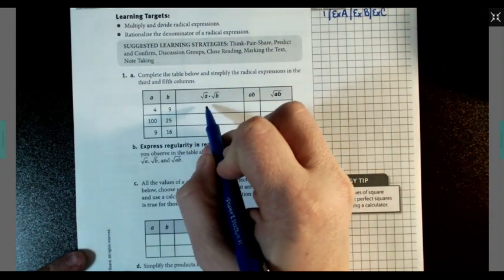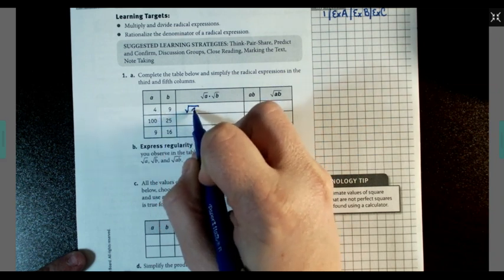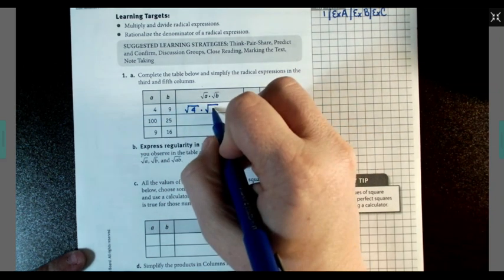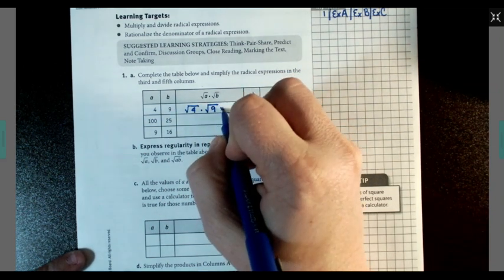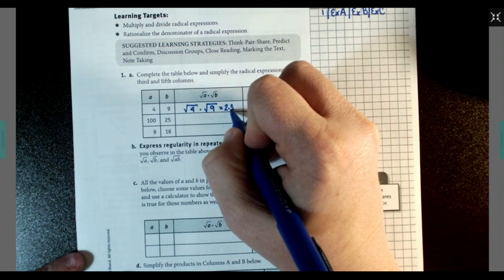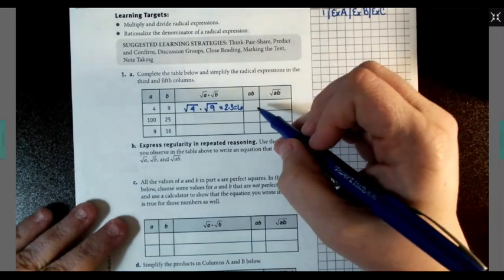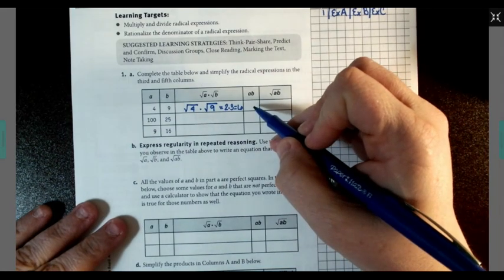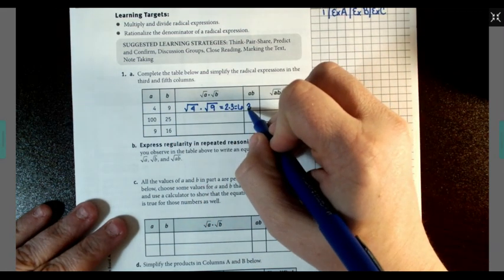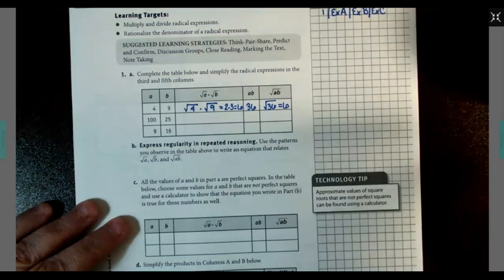We've got here in the third column, it wants us to do the square root of A, which is the first column, times the square root of B, which is the 9, the second column. And this would be 2, and this would be 3. So that's going to be 6. Here it says, what is A times B? Well, A times B, 4 times 9 is 36. And the square root of 36 is 6.